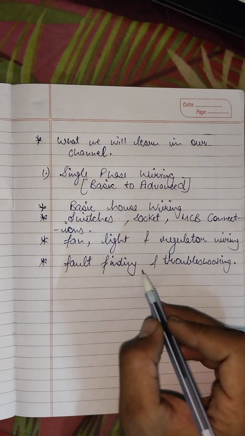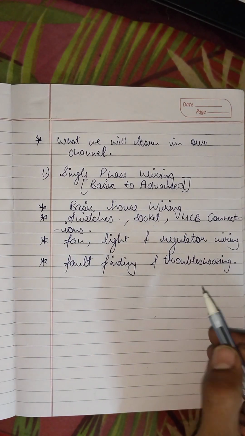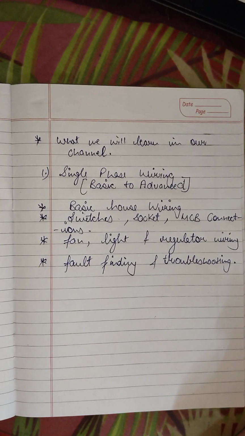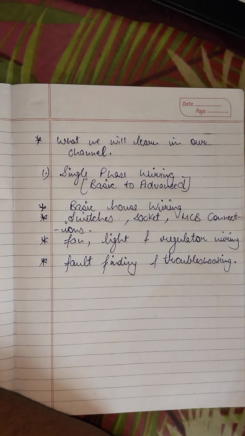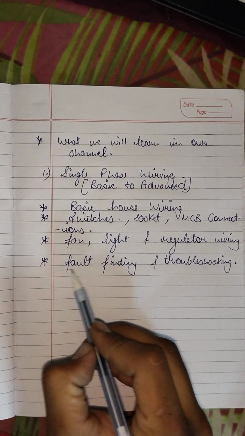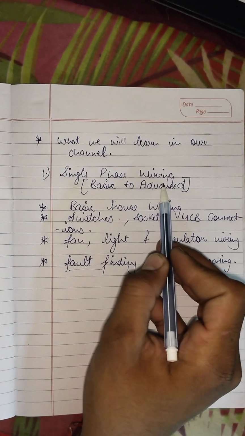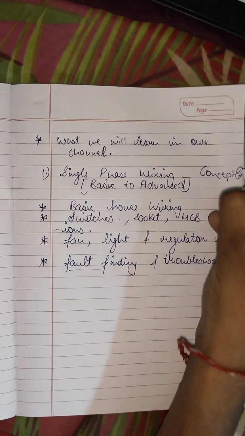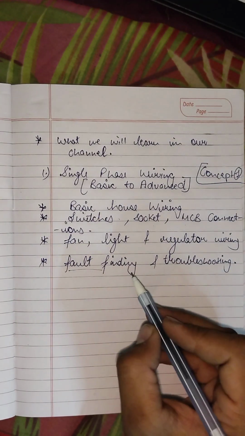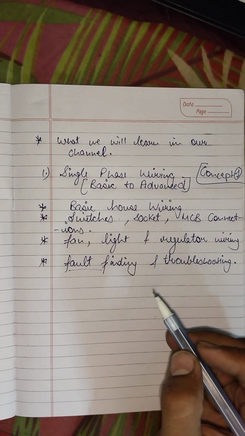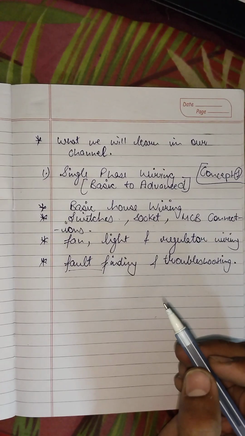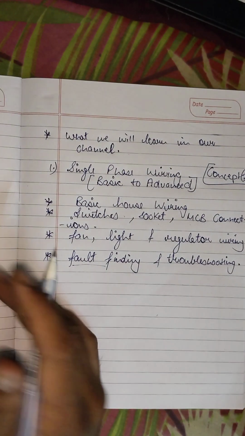Next and last, this one is the most important part. Everyone can do simple wiring, but to find the errors or to find the faults, it is most important. So at the end of the single phase wiring concept, we will tell you how to troubleshoot and find faults whenever you face issues while doing single phase wiring.